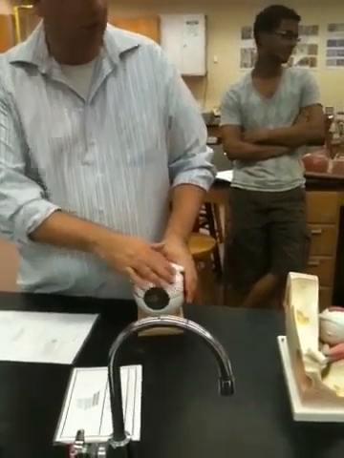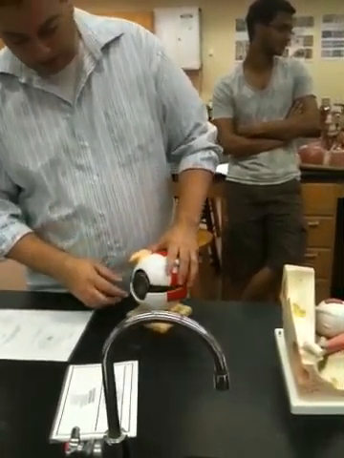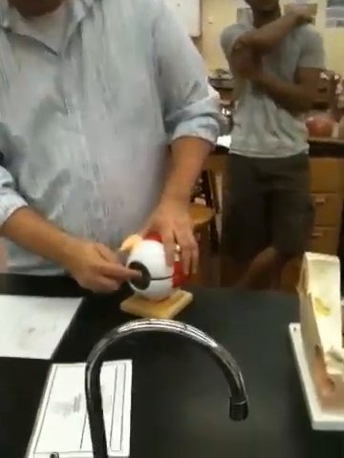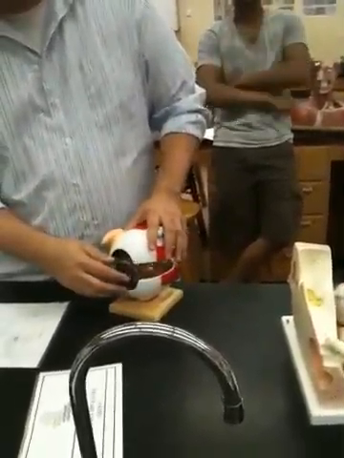Then what's this white stuff called? Sclera, right. And then this transparent part of the eye in the front is called the cornea, right? So the cornea. Oh, let me tape it together. Look how smart that was.